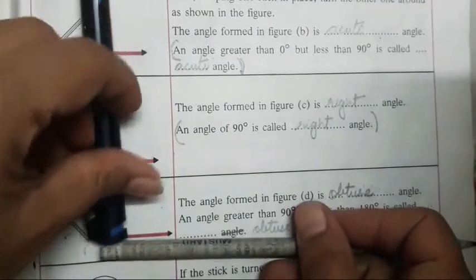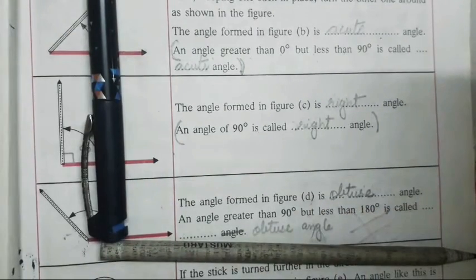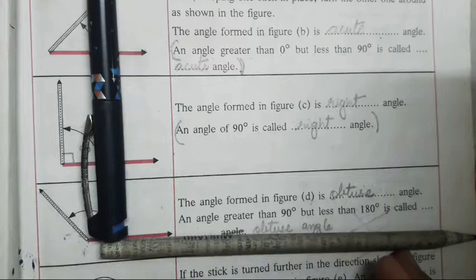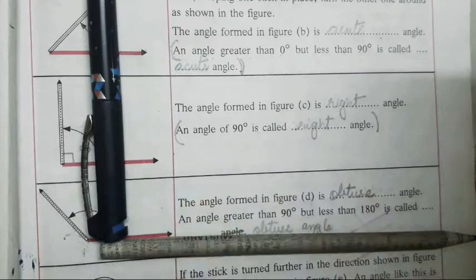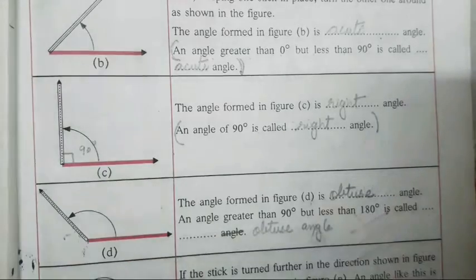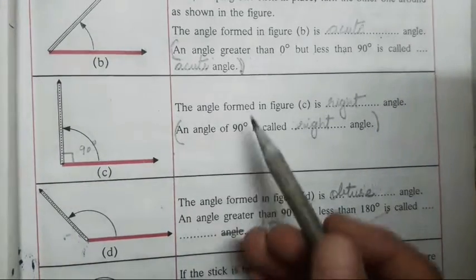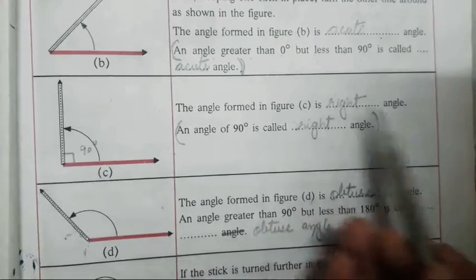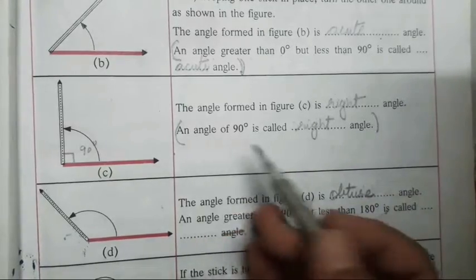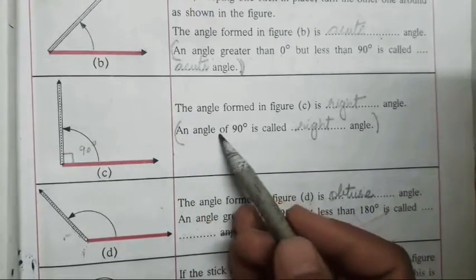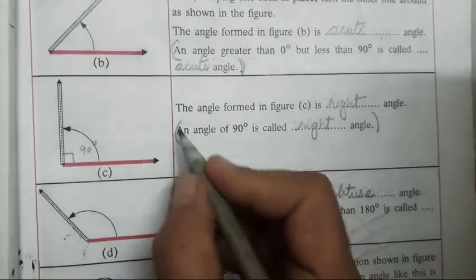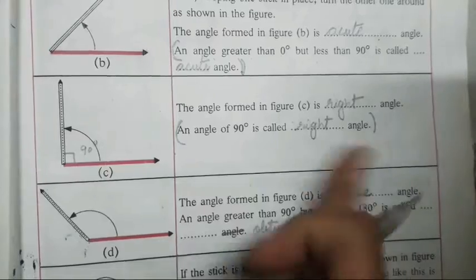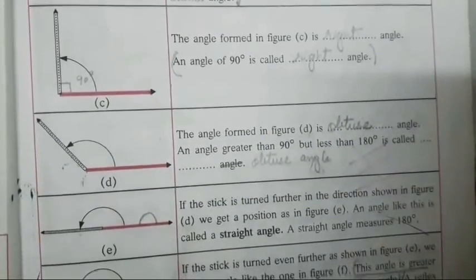Okay, even a pen you all can use, and two sticks, as they have said in this activity. You can use two sticks or two pens, as I am using over here, and this is supposed to be your 90-degree, which is quite straight. Okay, the lines are straight. The angle formed in figure C is a right angle, and what is the statement? An angle of 90-degree is called a right angle. So this can be asked for the fill in the blank. Nothing much to explain in the 90-degree angle.